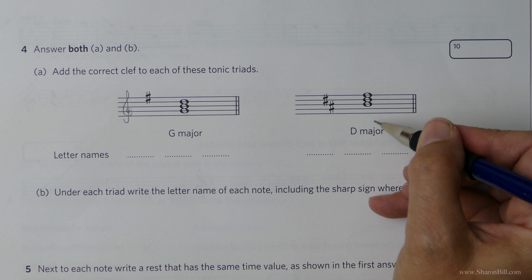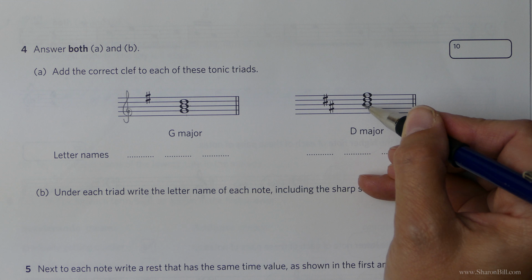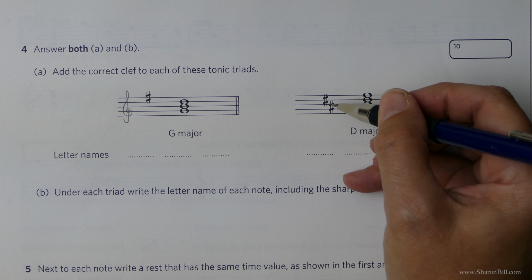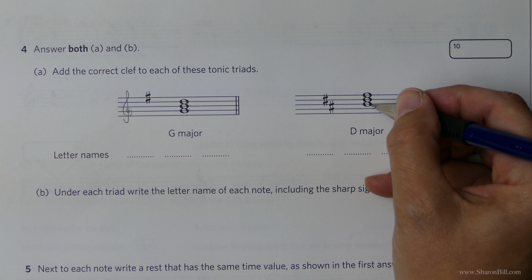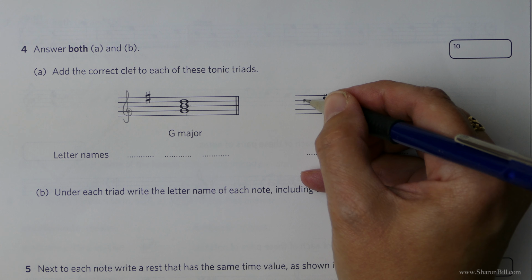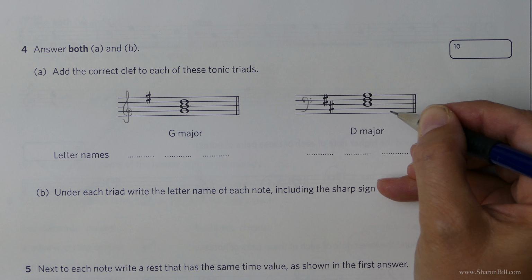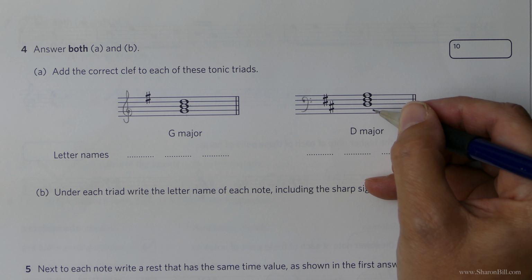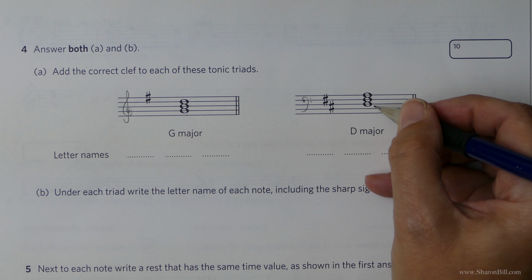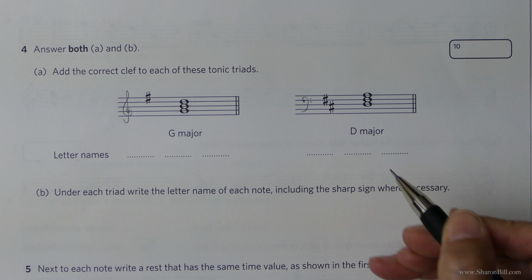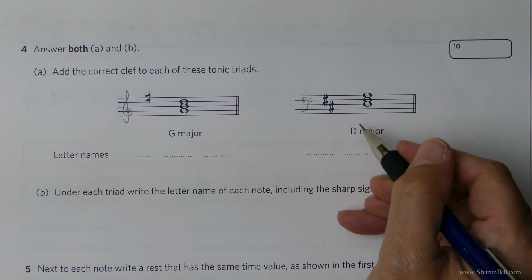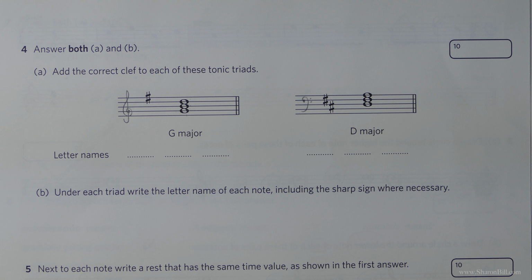So D major, of course, must begin with the lowest note of a D. D major has a key signature of F sharp and C sharp. So for this to be a D, we need this to be in the bass clef, for Good Boys Deserve. If we wrote the wrong clef, that would no longer be a D. If we put that in the treble clef, that would be a B, which would be the wrong note. We need the tonic of D major, which is D, to be at the bottom of the chord.